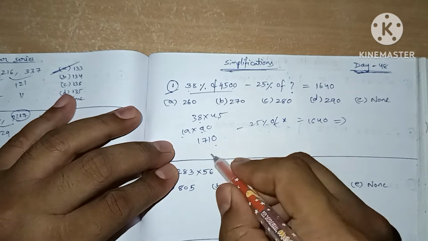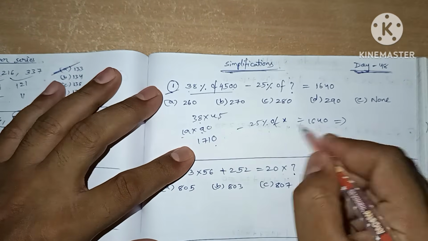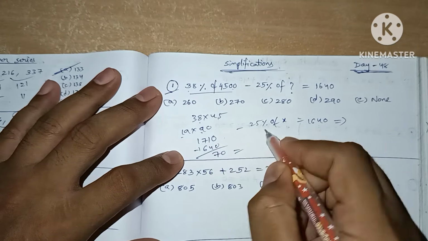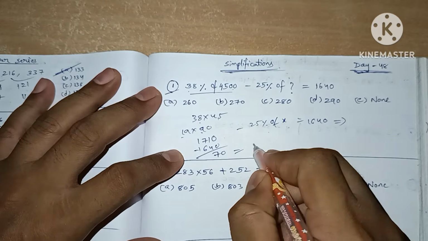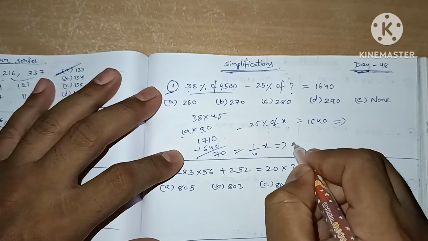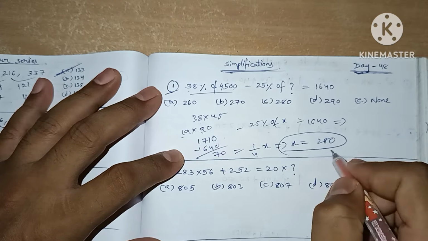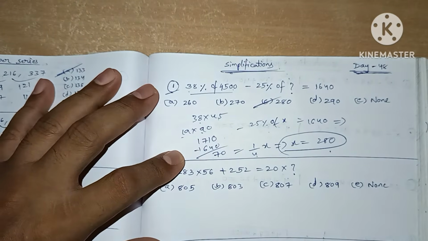So 1710 comes this side with minus 1640, we are left with 70. 70 equals 25%, which is nothing but 1/4 of x. So x value is 70 into 4, which will be 280. So answer is 280. Option C is our answer.